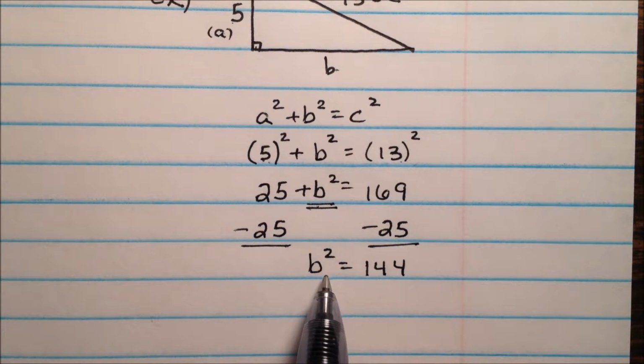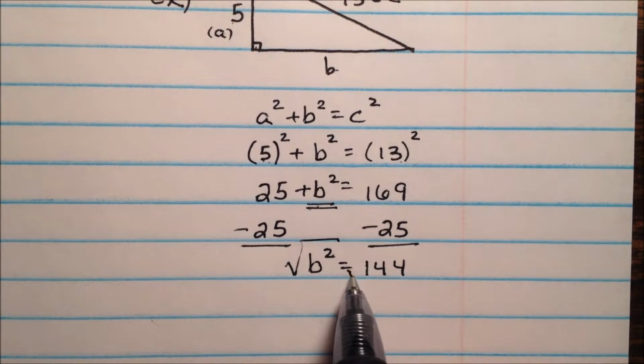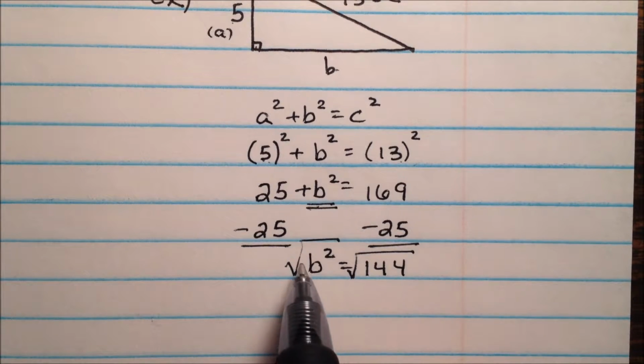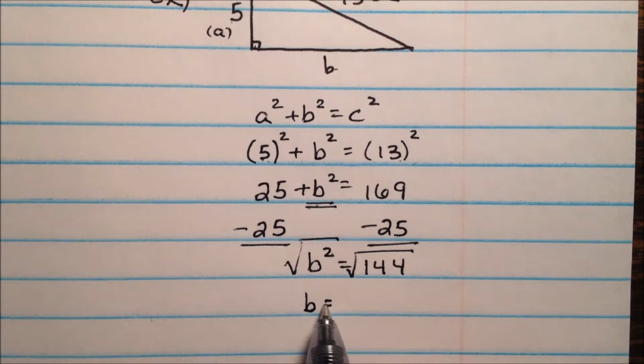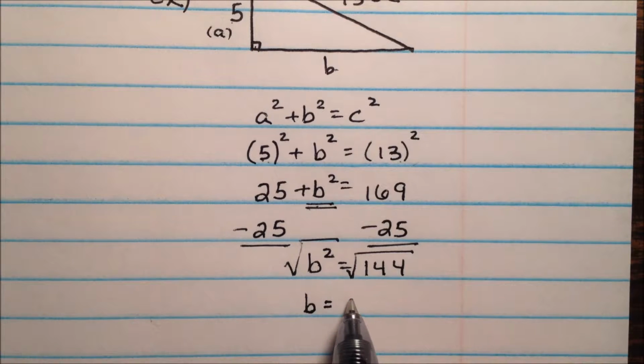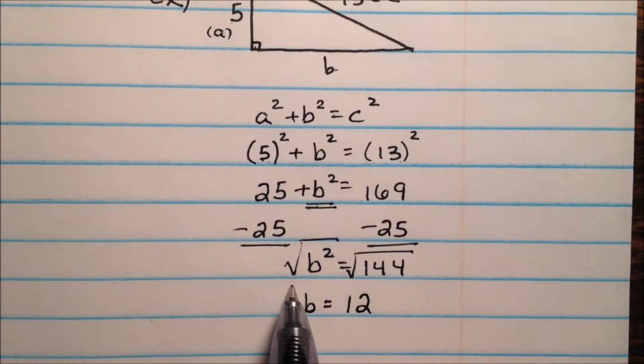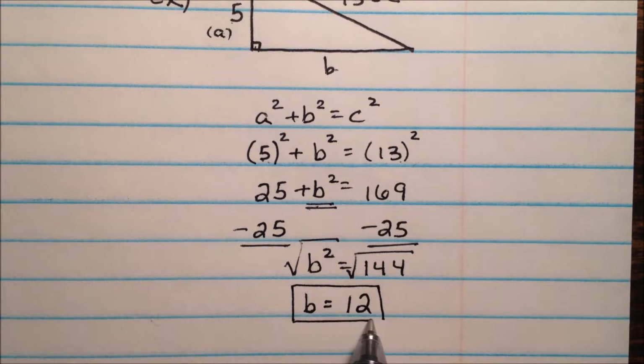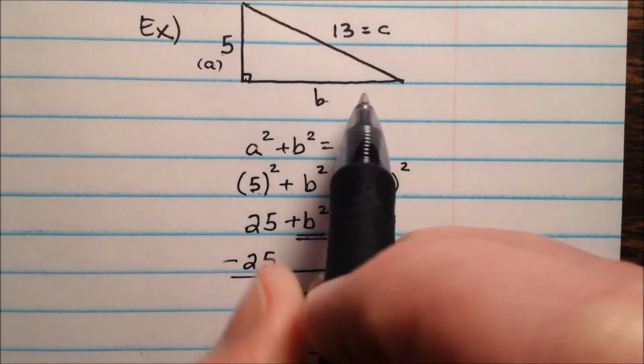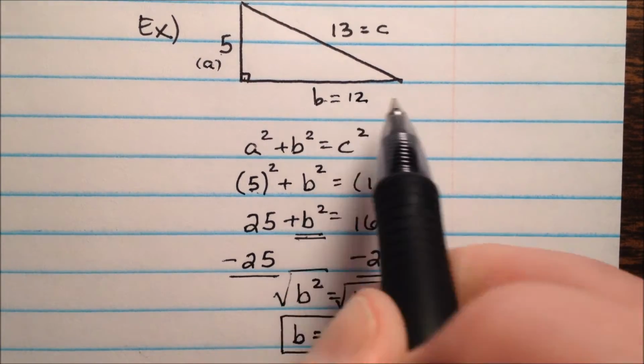Once again, as we saw in the previous example, when we have b squared, we just want it to be b, so we're going to take the square root of both sides. The square root with the squared will cancel, so you just have b. And the square root of 144 will be 12. So that b side, or the length of that other leg, is 12.